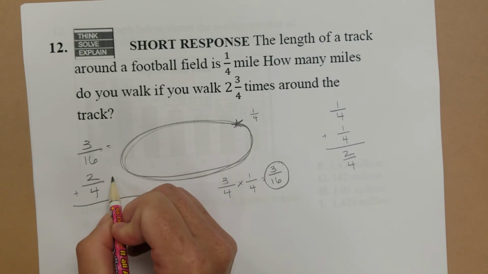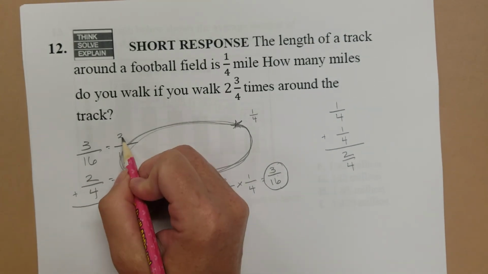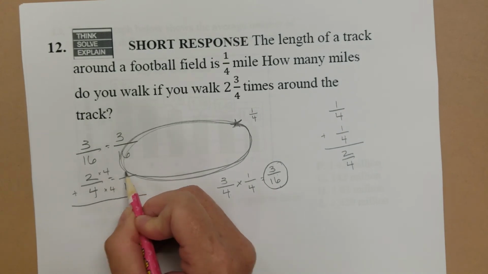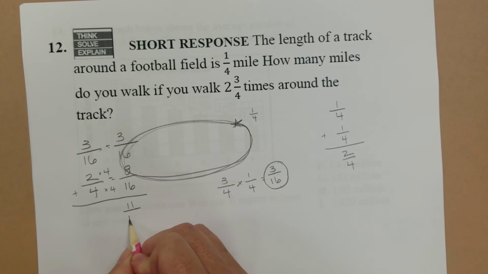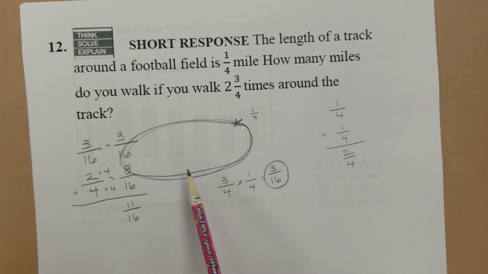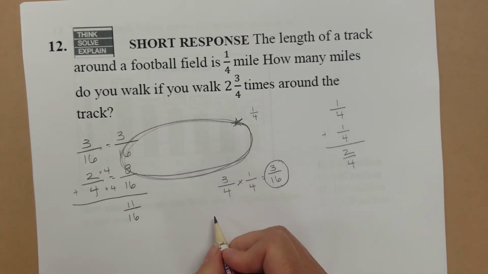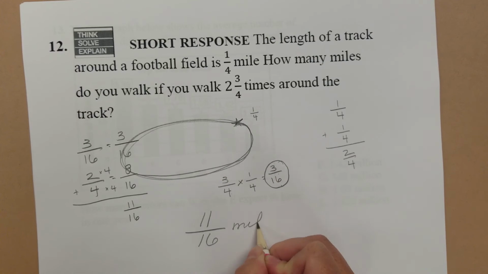We need to have like denominators. So we're going to keep 16. Make this 16. That's times 4 times 4. So that's 8. 8, 9, 10, 11, 11/16. So if you go 2 3/4 times around this track, which is 1/4, you would go 11/16 of a mile.